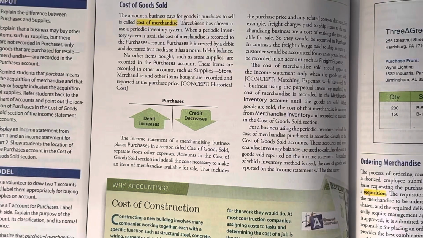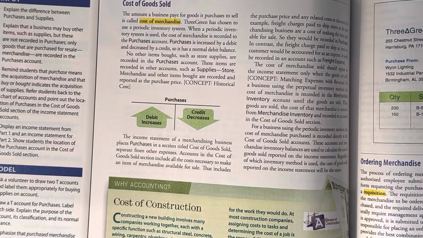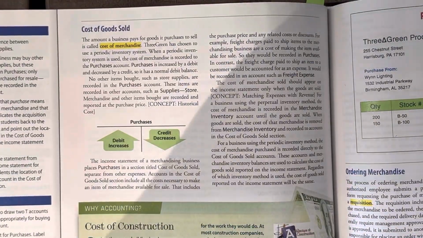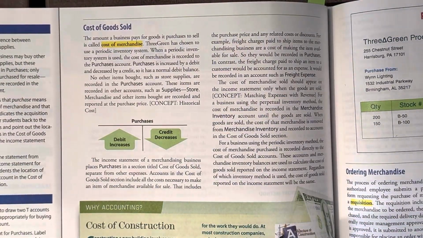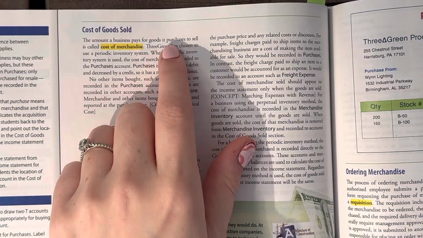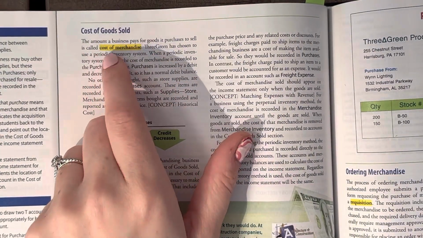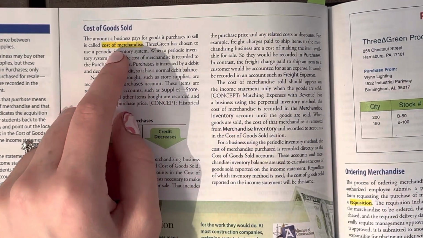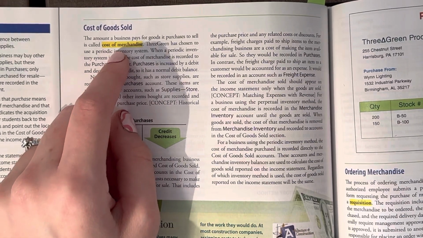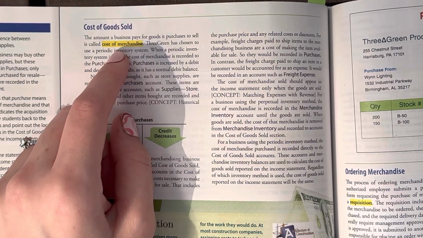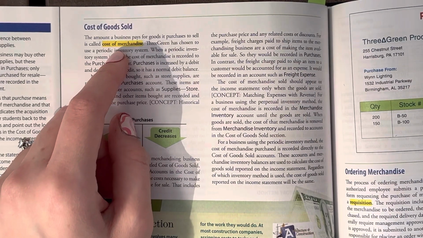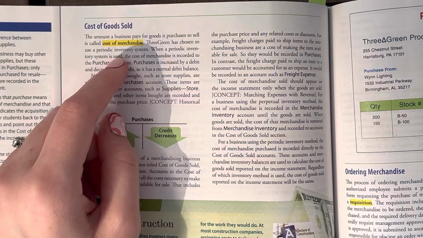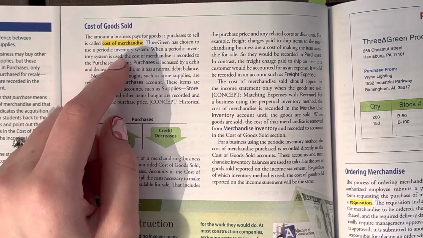So the first is just what method do we want to use? Do we want to use perpetual or periodic? Then we have this new cost of merchandise. The amount a business pays for goods it purchases to sell is the cost of the merchandise. So the cost of merchandise can include, a company buys rolls of paper towels from, I don't know, maybe Giant buys their rolls of paper towels from Paper Towel World. They buy 20 paper towels or 20,000 boxes of paper towels.